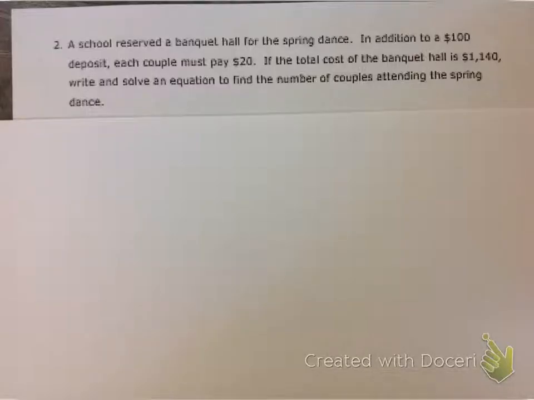Number 2 of the word problems. A school reserved a banquet hall for the spring dance. In addition to a $100 deposit, each couple must pay $20. If the total cost of the banquet hall is $1,140, write and solve an equation to find the number of couples attending the spring dance.